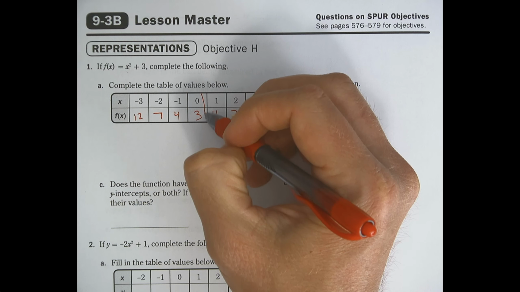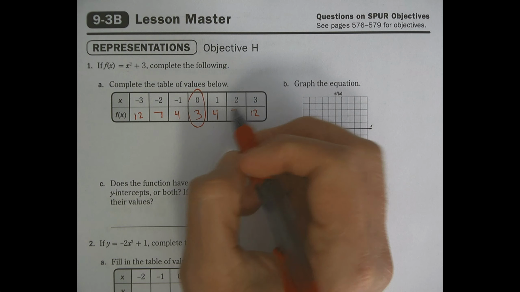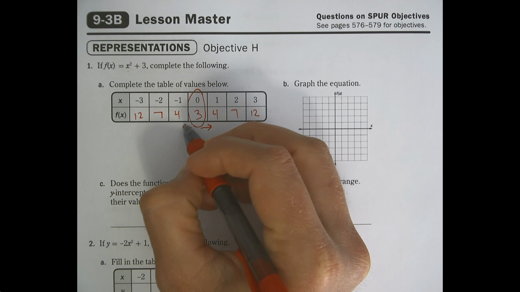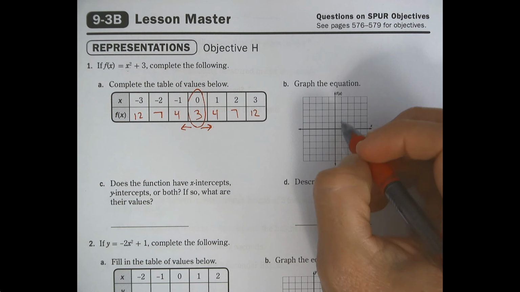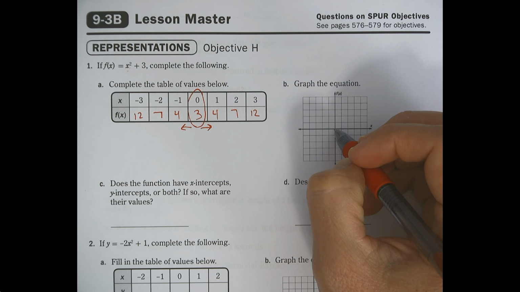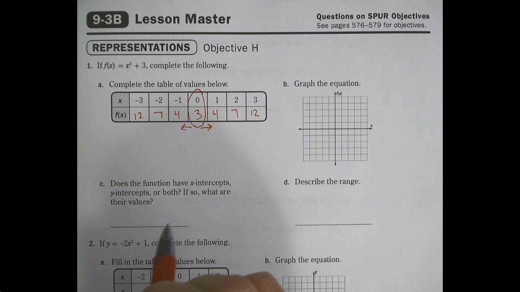So right here is our vertex. Symmetrical on both sides. We're going to have the same y values as we go away from that, an equal number of units. So when we graph this, I'm going to start with my vertex. Now I'm going to have to think about what do I want to label these.